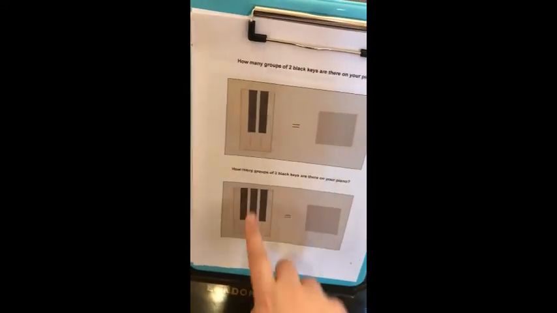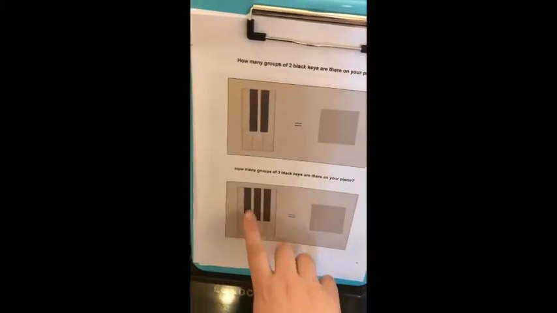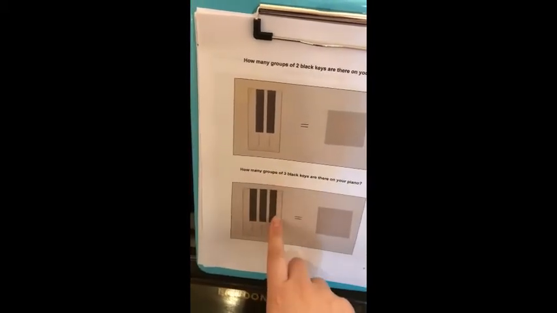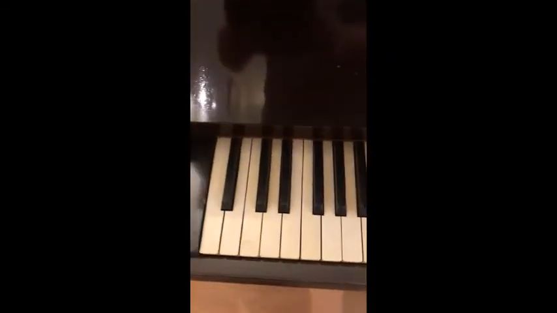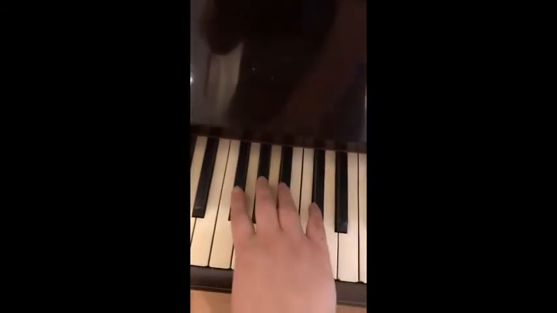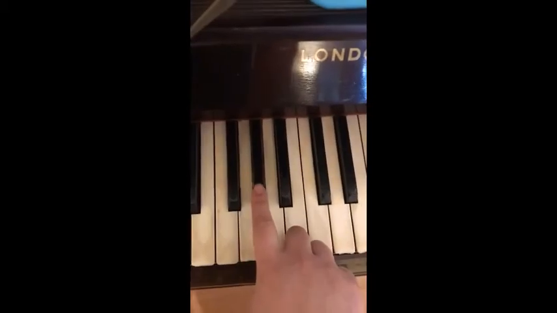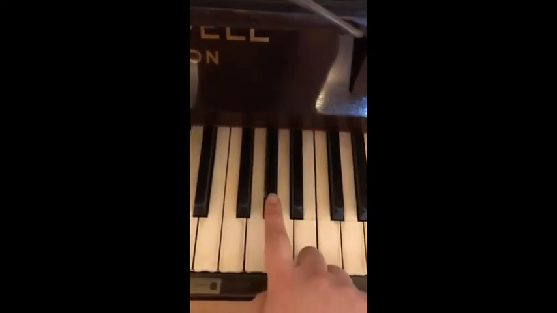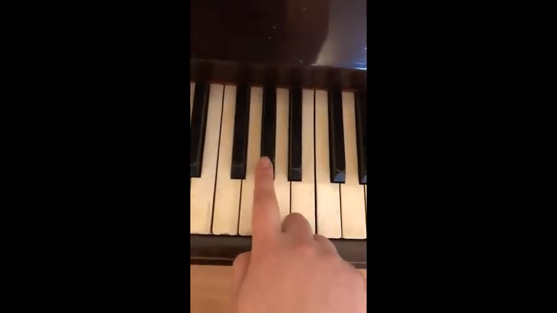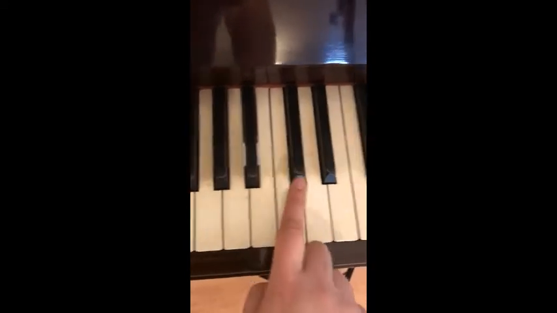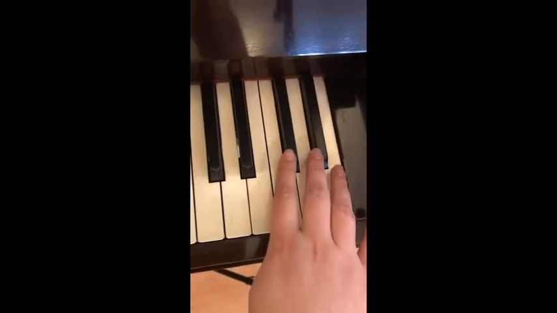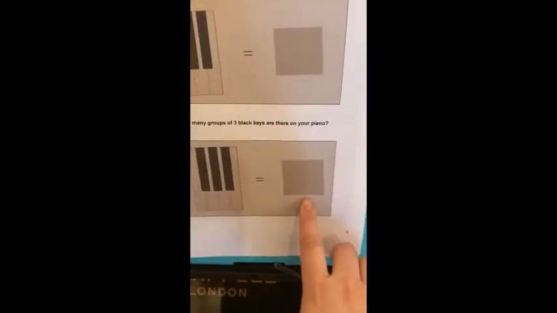Okay, so now it says how many groups of 3 black keys are there on your piano, and you can see that it shows us where there's 3 black keys together. So let's have a look. Okay, so we've got 1, 2, 3, 4, 5, 6. Okay, and that's not quite a 3. So on your book here, you need to write a 6.